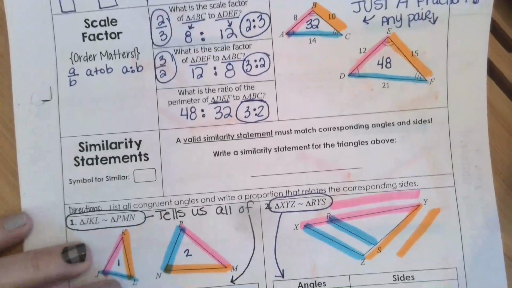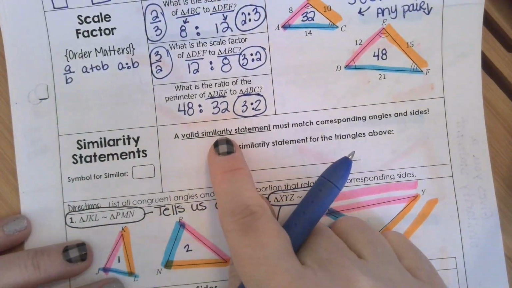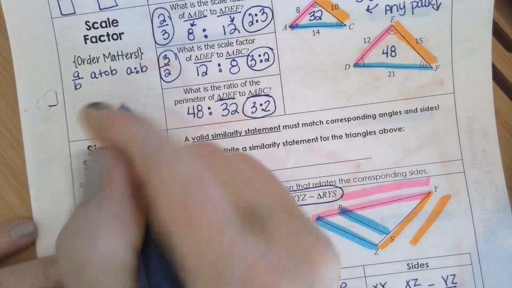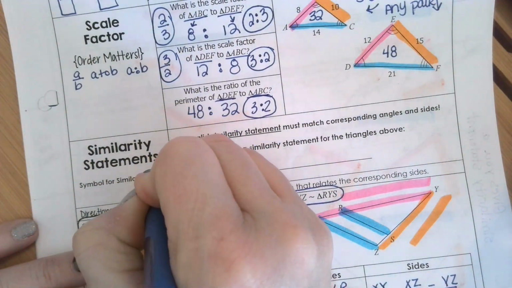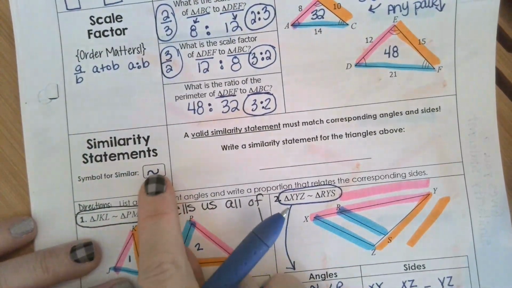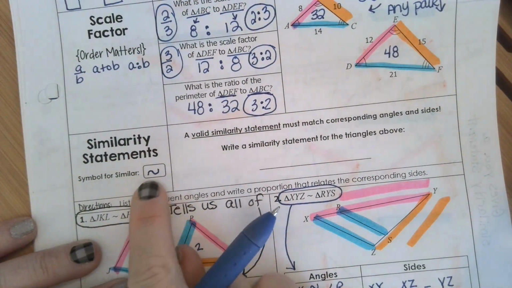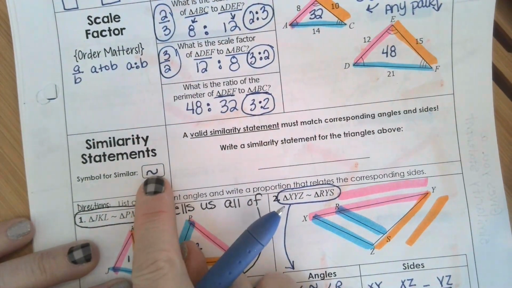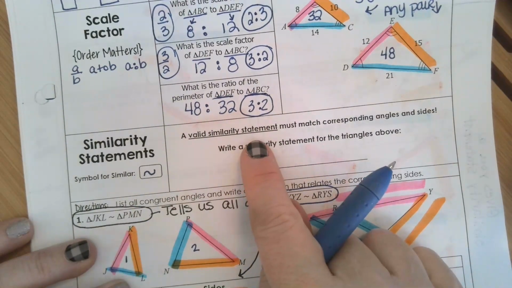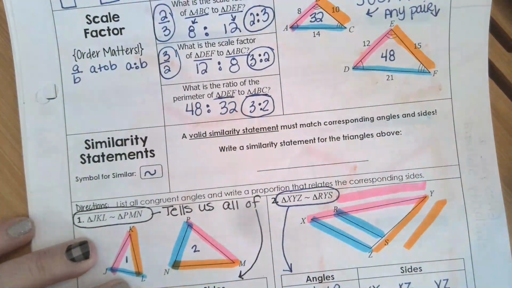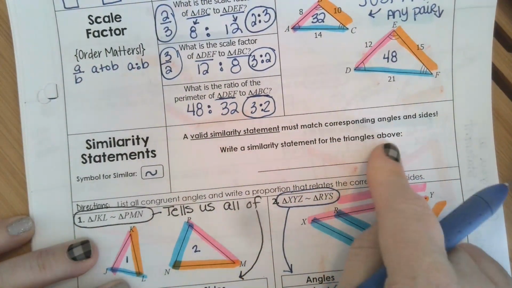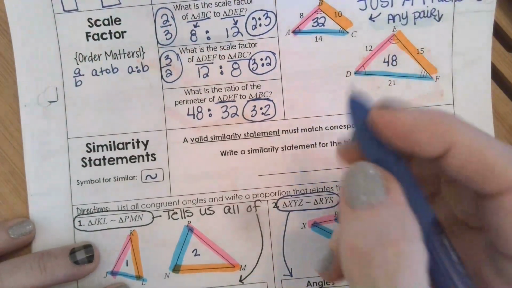So a similarity statement, we had congruency statements before. The symbol for similar is we drop the equals. Okay, and it's just this because we can't put the equals because then it would be congruent. So the symbol means similar. So a similarity statement matches up all the pieces just like we did with the congruency statements. Write a similarity statement for the triangles above. So if I'm going to just start off with, I'm just going to mix it up.